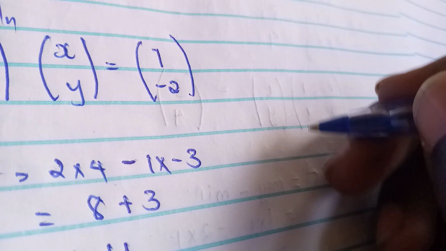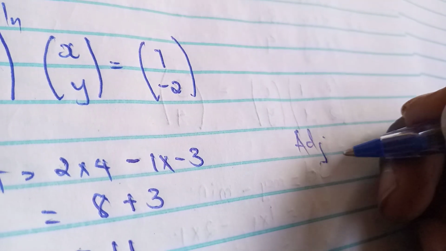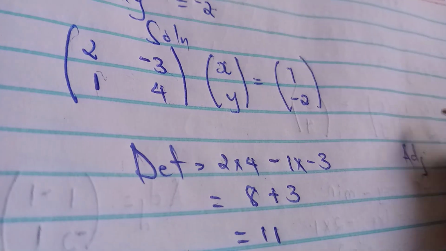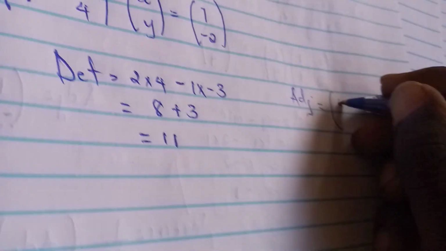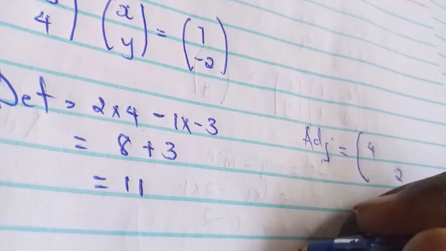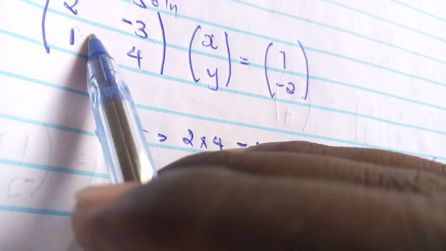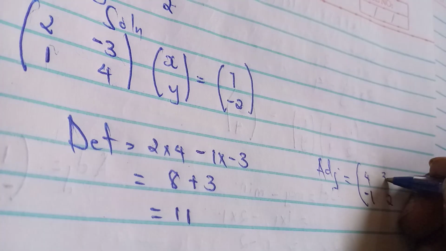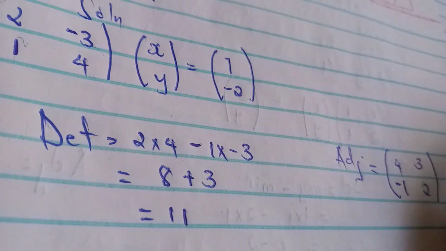So what will our adjoint be? Remember we said this goes up and this comes down, leaving us with 4 up and 2 down. Here the signs are different, so they interchange the signs. The sign of this negative comes down and this will remain positive.